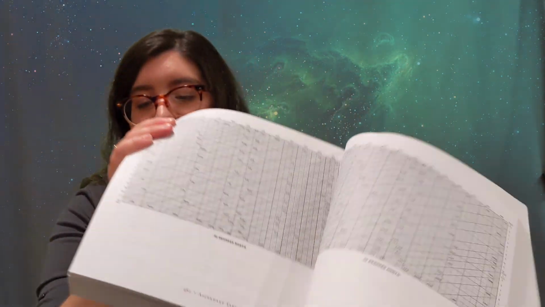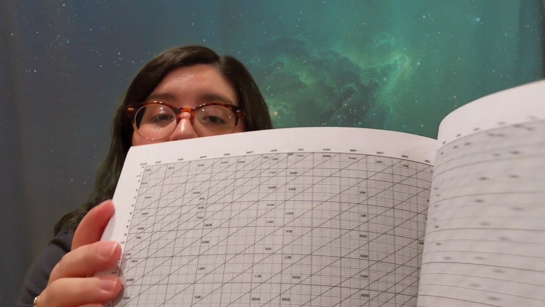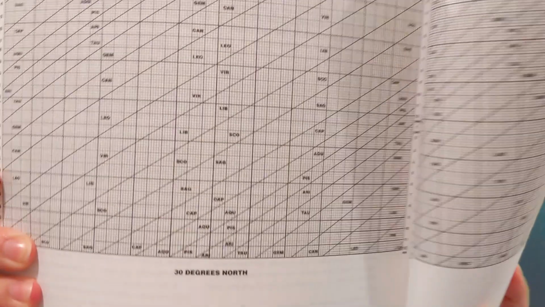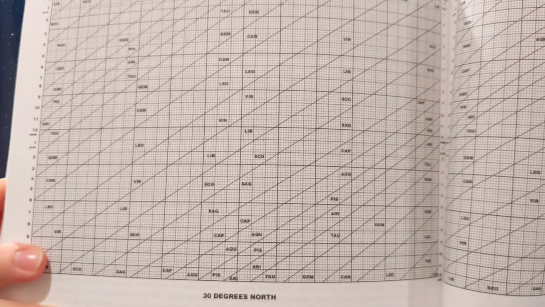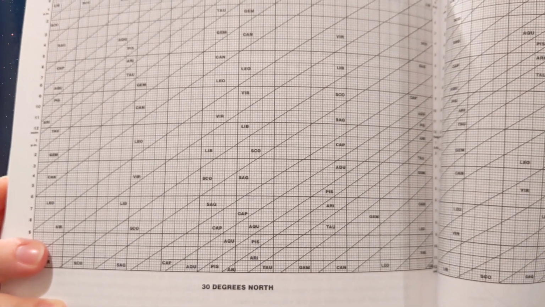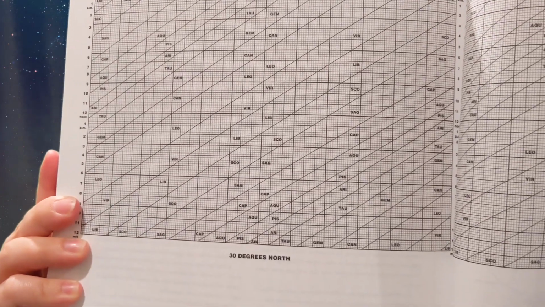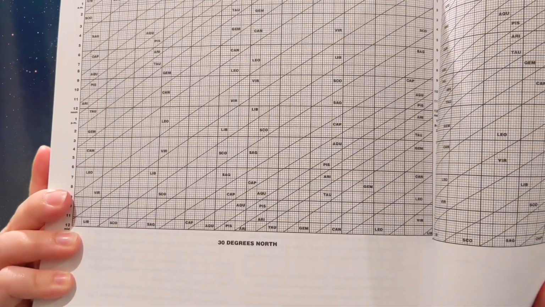Ascendant tables. Okay, so this book is assuming that we're in North America. So it's got 30 degrees and 40 degrees.